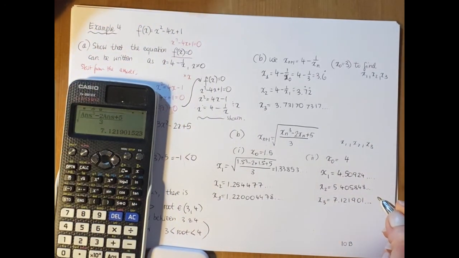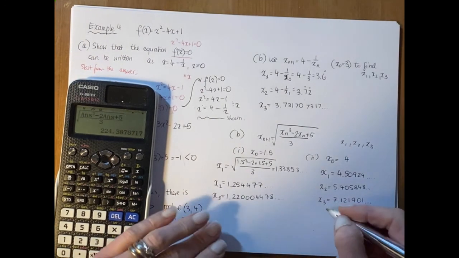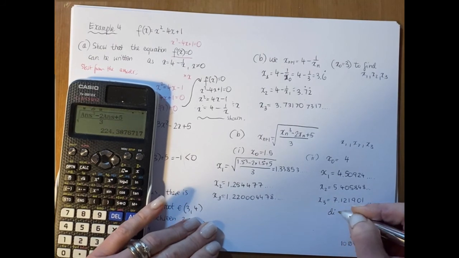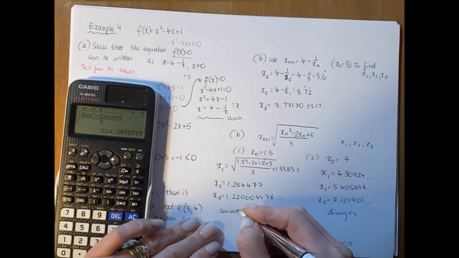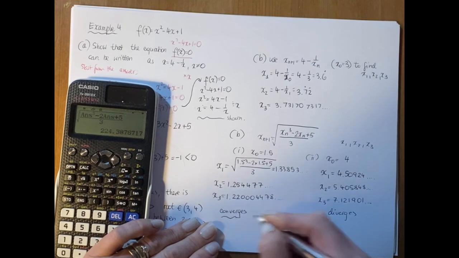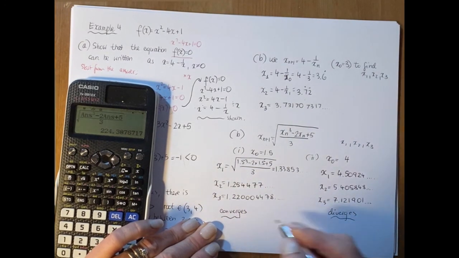So this seems to be maybe not converging. Let's just double check. Yeah, it's definitely getting larger. If I carry on for a bit more, you see this one is divergent, but the other one seems to converge. So this one diverges from a solution, while this one does converge.